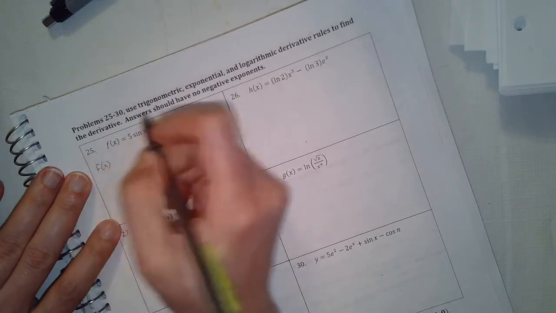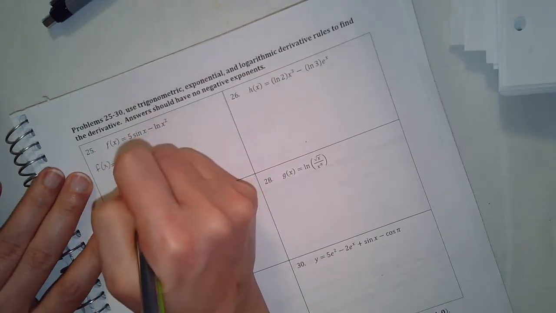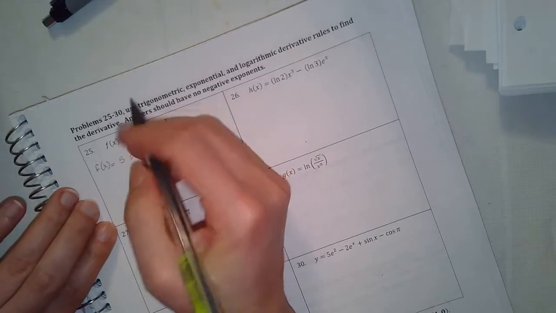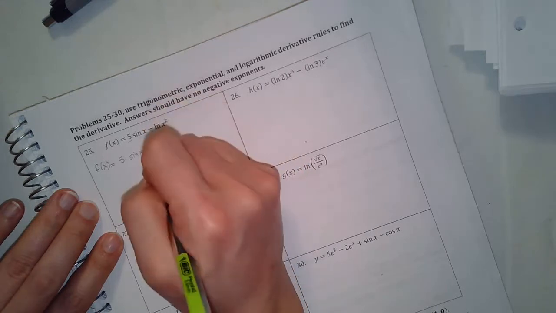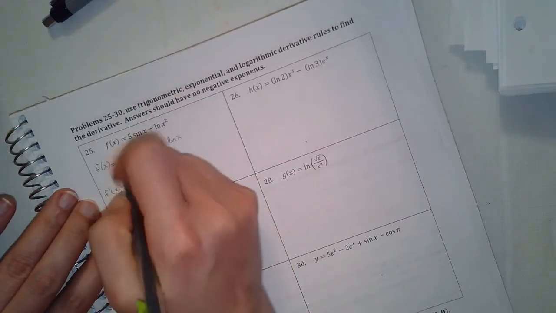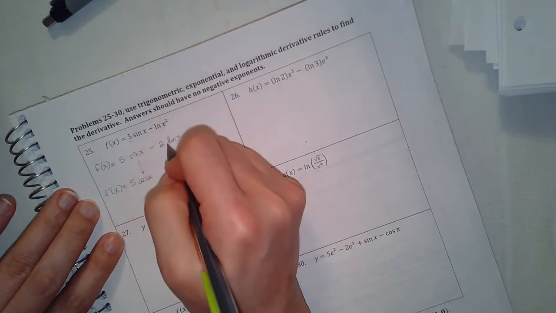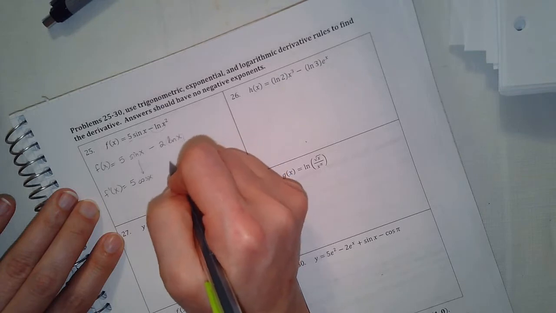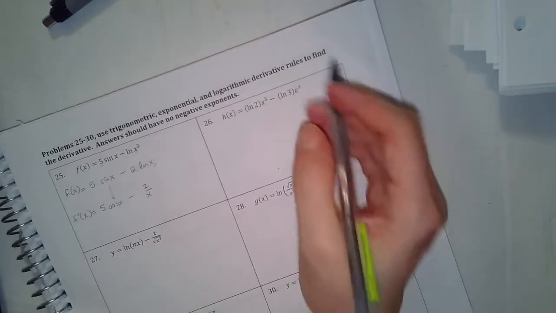So f of x, and if I wanted to do 5 times sine of x, I know that derivative. So I'm actually going to leave that alone because when it comes time to take the derivative, I have it down. This one I want to rewrite because I have this power that I want to rewrite as a coefficient, 2 ln x. And now I could take this derivative. So 5, the derivative of sine x is cos x. And here I have 2, the derivative of ln x is 1 over x, so 2 over x. Move on to the next one.